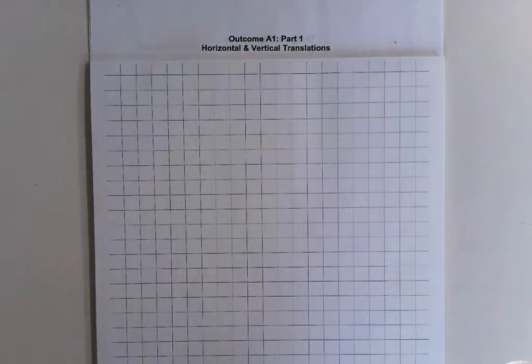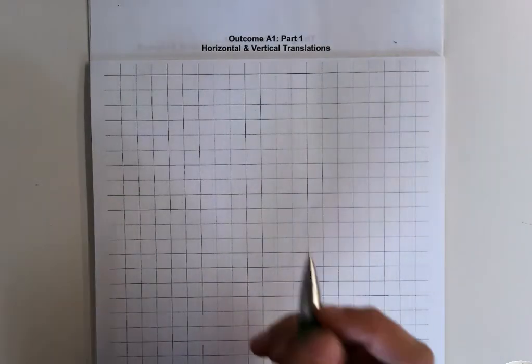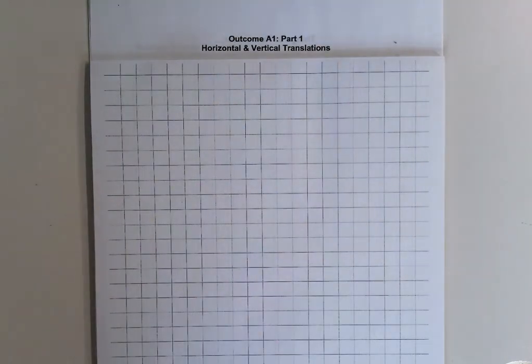Today we're going to be talking about horizontal and vertical translations. This is the very first part of our translations unit. I wanted to start this lesson by reminding you of what we talked about when we were reviewing quadratics.